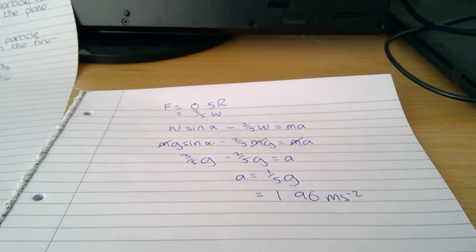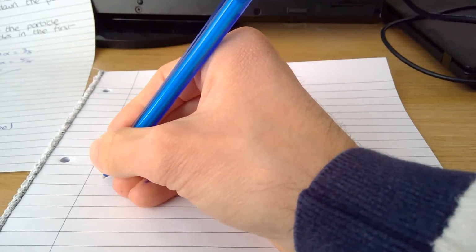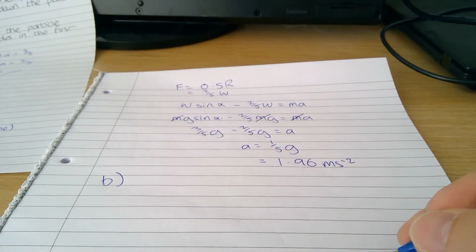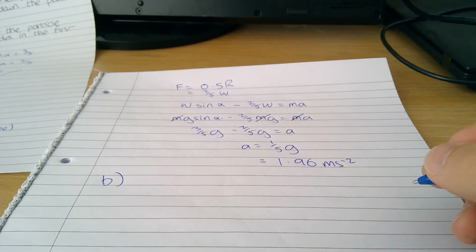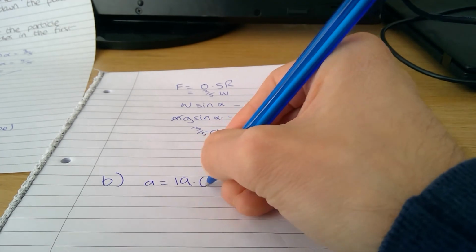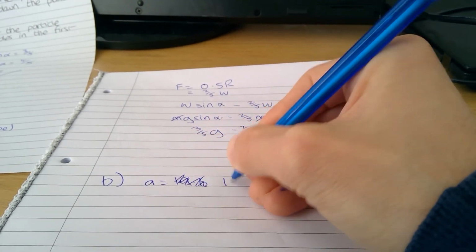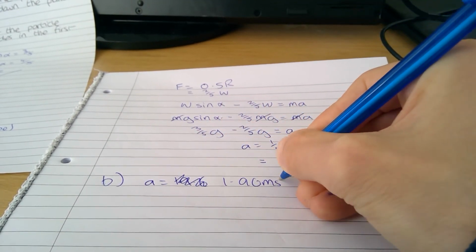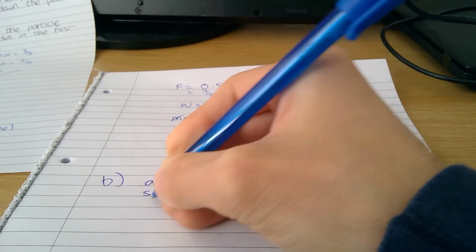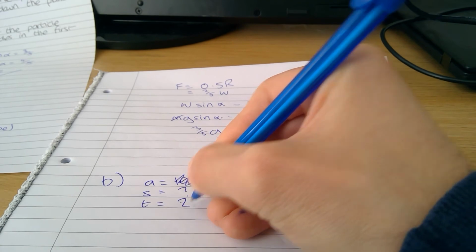The other part of the question is working out how far the particle slides in the first 2 seconds. This is a kinematic equations question, in fact. We've got the acceleration as 1.96 meters per second squared. We've got s, which is what we're trying to find. The time we're given is 2 seconds.